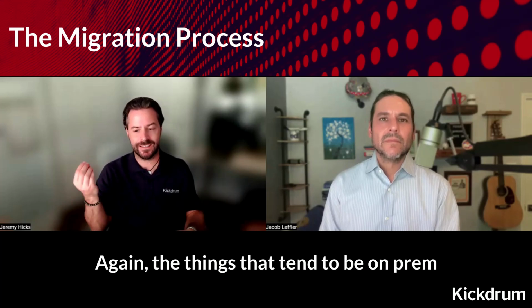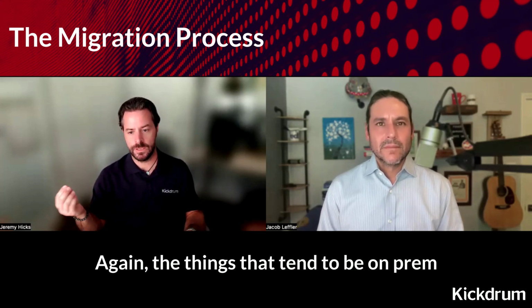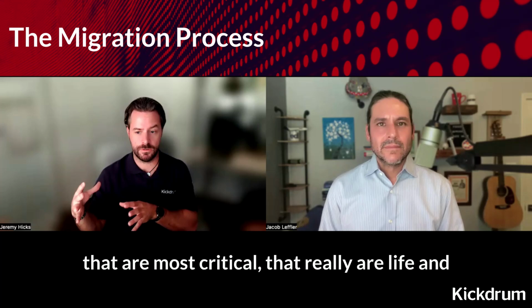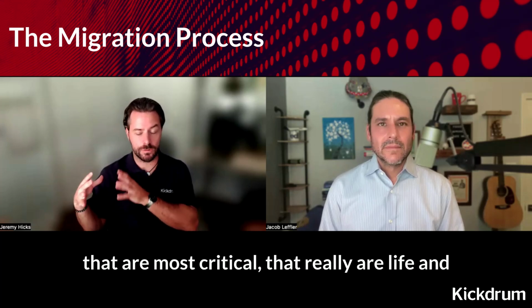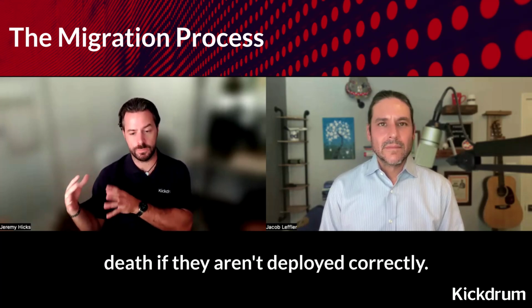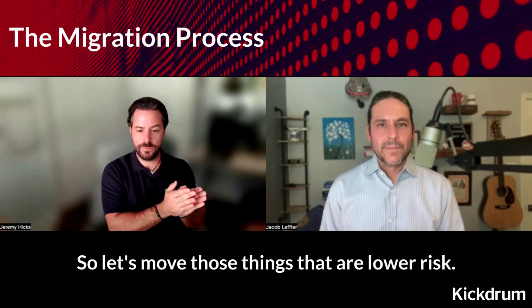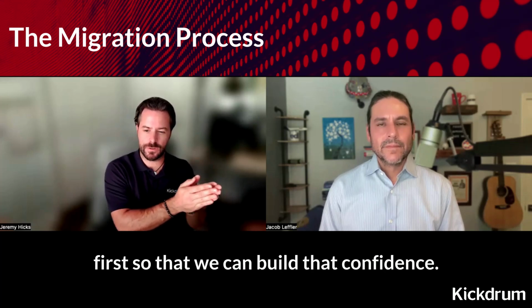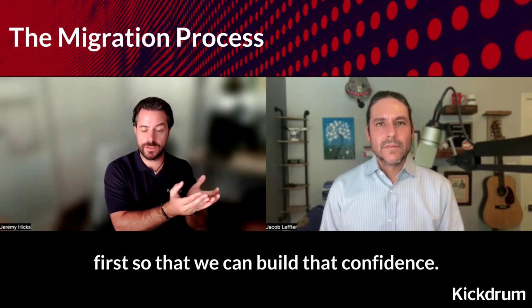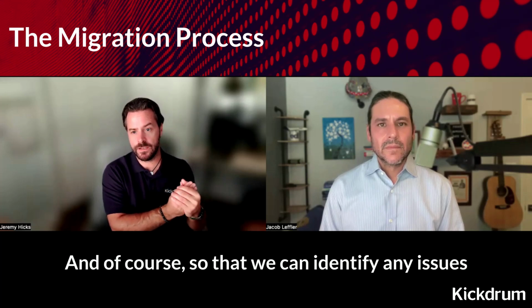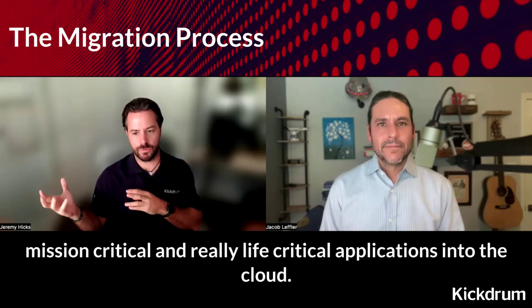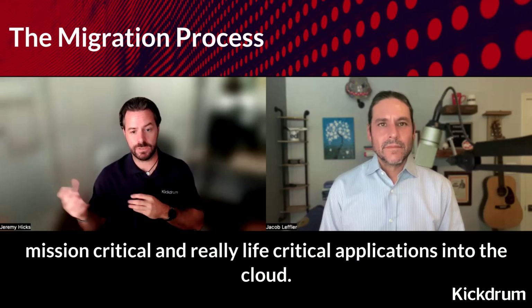And then, of course, we also want to start with the lower risk components as much as possible. Again, the things that tend to be on prem in a healthcare environment tend to be the things that are most critical, that really are life and death if they aren't deployed correctly. So let's move those things that are lower risk. Let's make sure that those get to the cloud first so that we can build that confidence. And of course, so that we can identify any issues we want to worry about as we move those more mission critical and really life critical applications into the cloud.